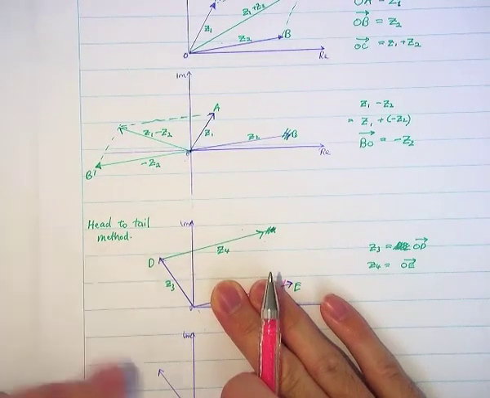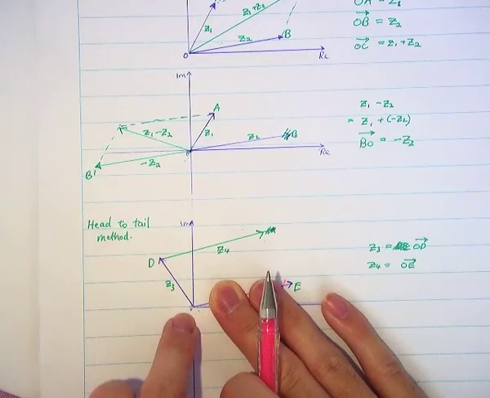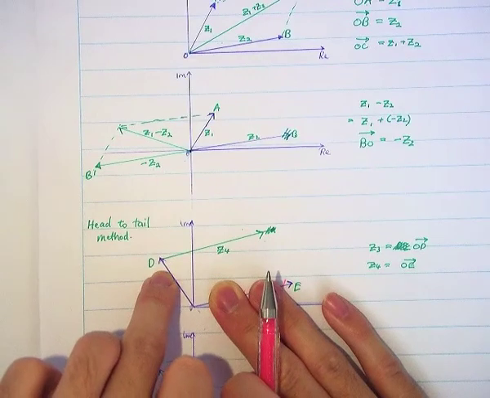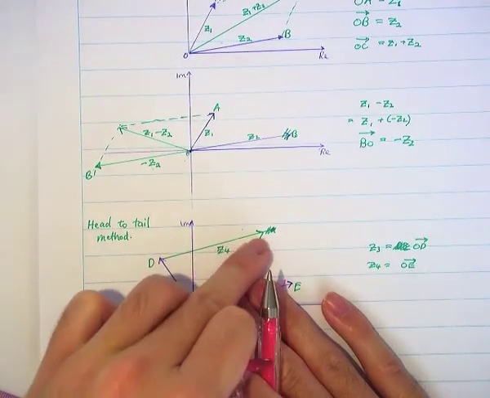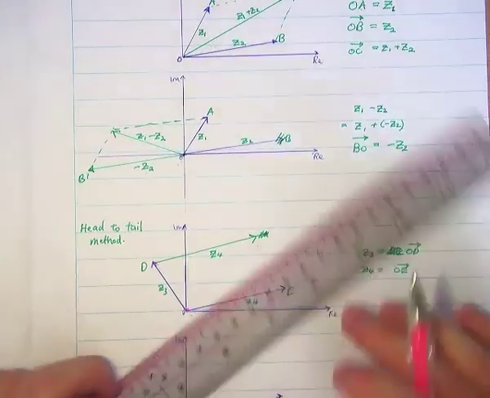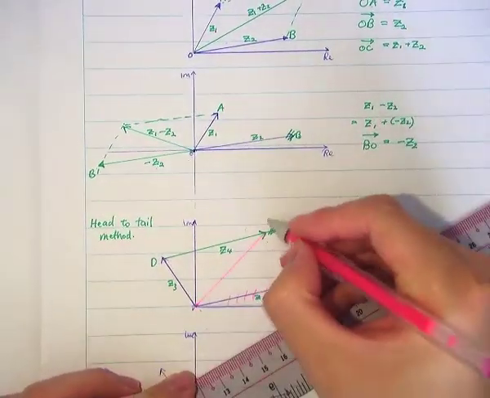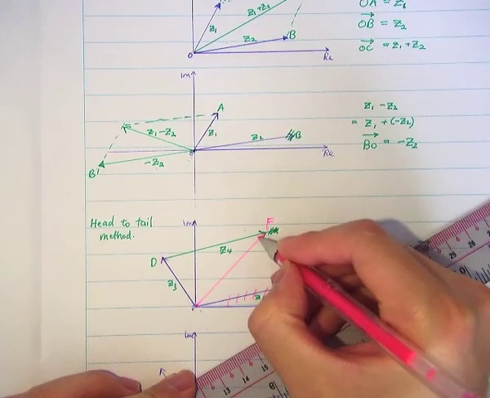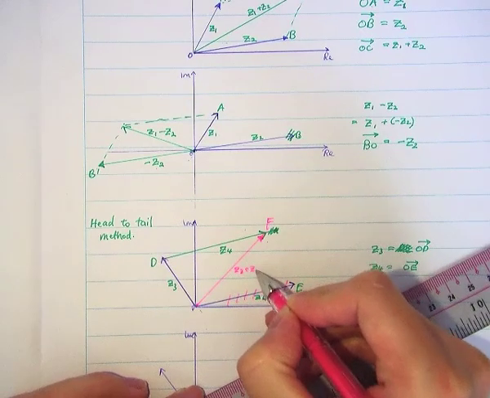Now, according to this head-to-tail method, we go from O, the origin, where the first vector, Z3, began. We go to its end, see where the head, the arrow, is, and we connect it to the tail of Z4 and continue along Z4 to finally get there. So the overall effect is that we've gone from O to this new point, let's call it F, and this will be the vector Z3 plus Z4.